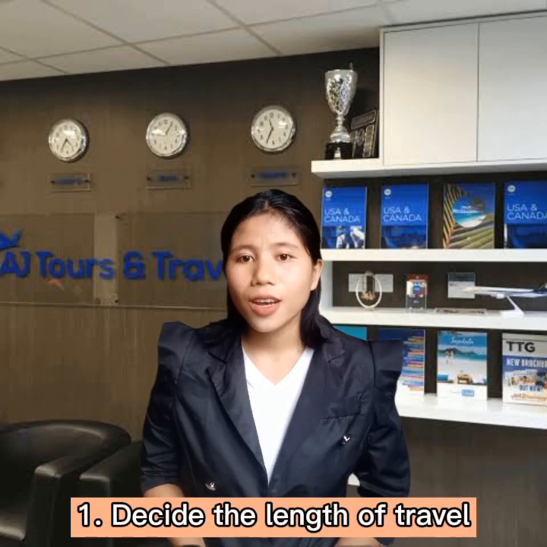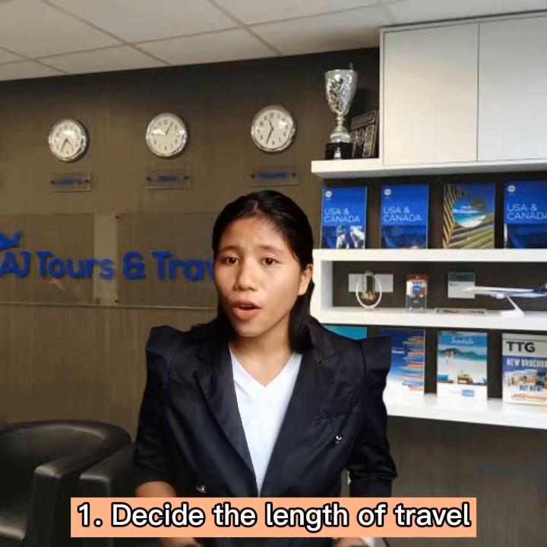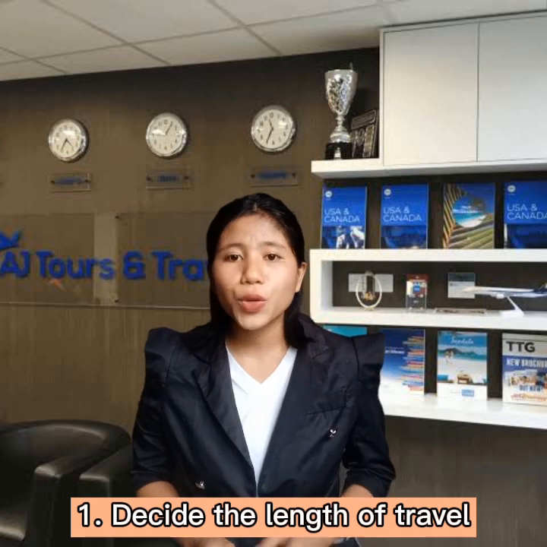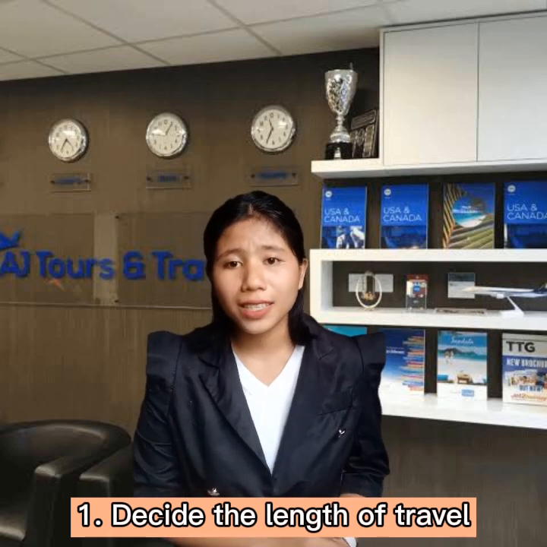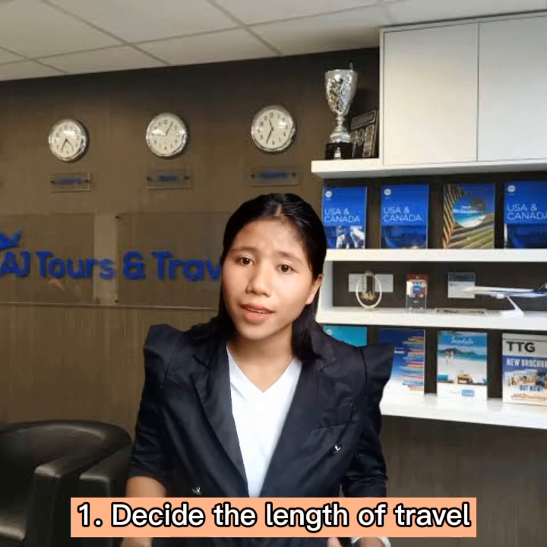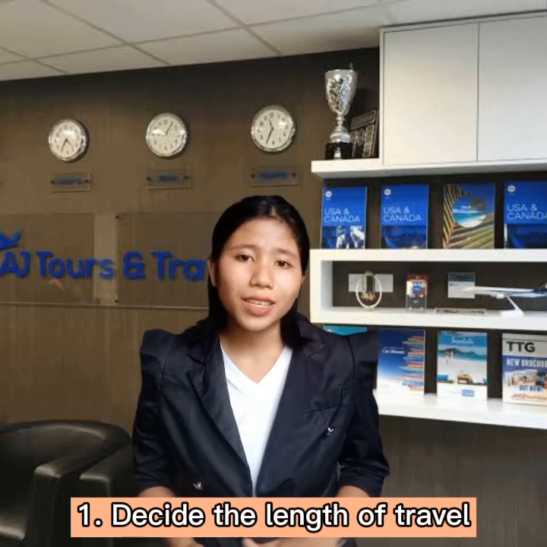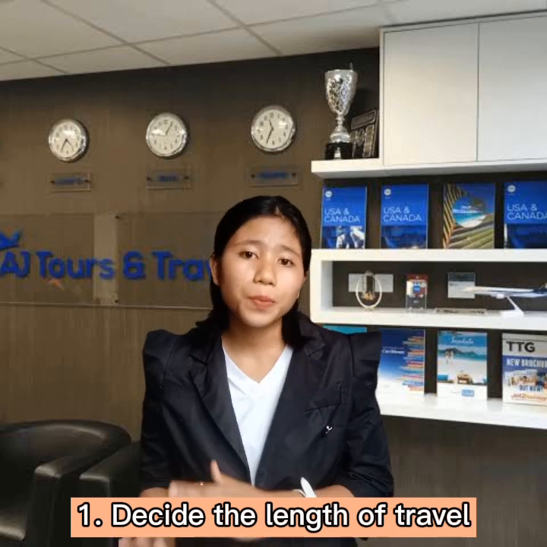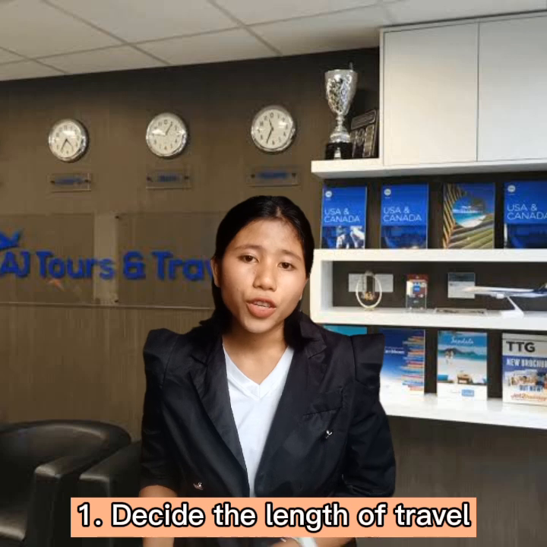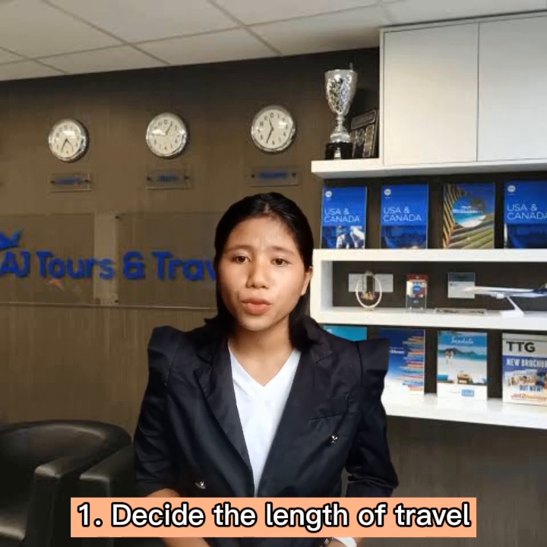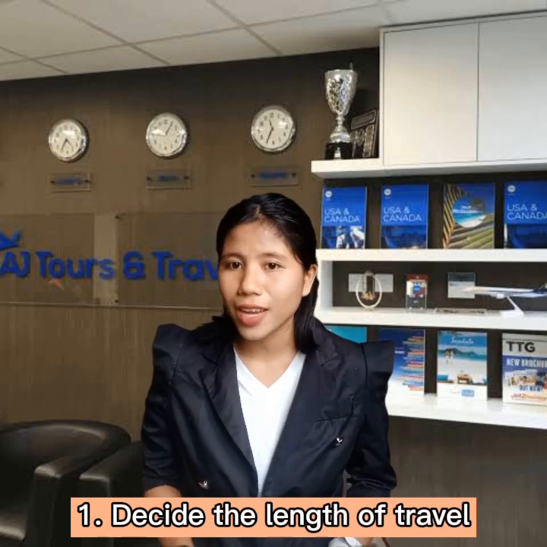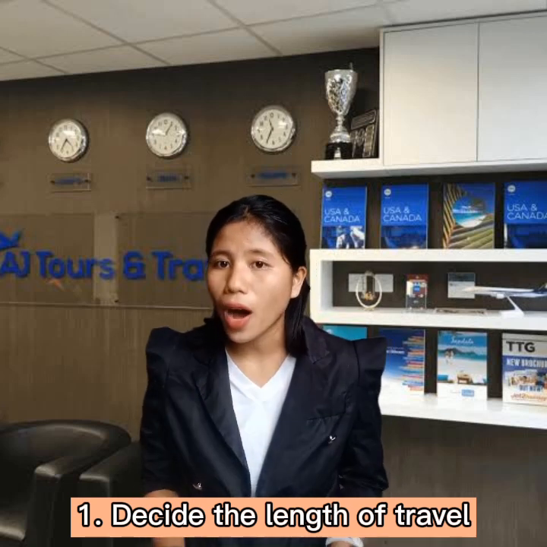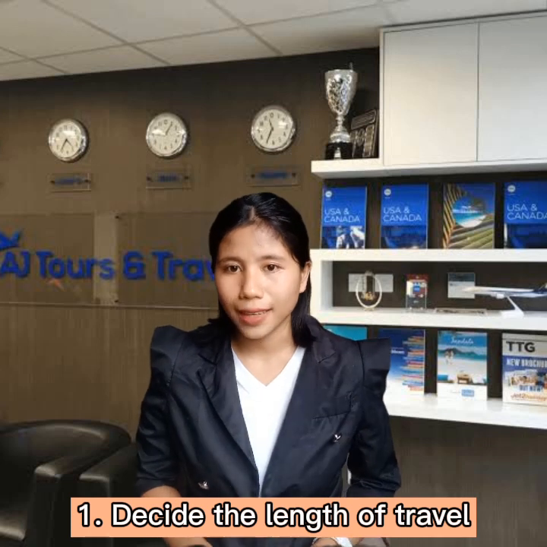First step is to decide the length of your travel. So this is a very vital part because you really have to decide how many days and nights you are going to spend on your tour. So it is very important because all the other steps will depend on this: your accommodations, your food, your transportation, and your budget. And also your free time. That is why you have to decide it accordingly.